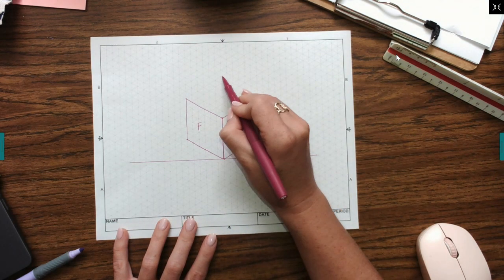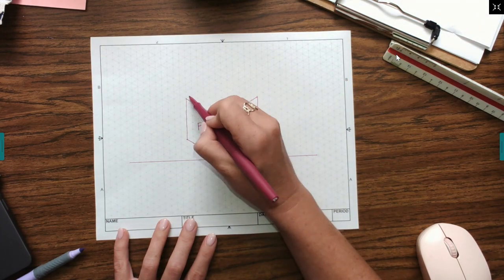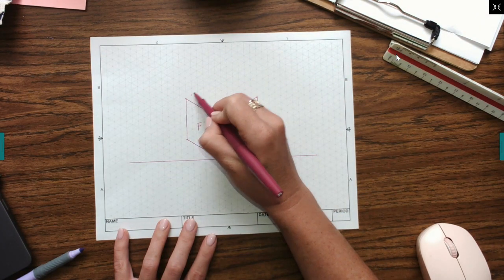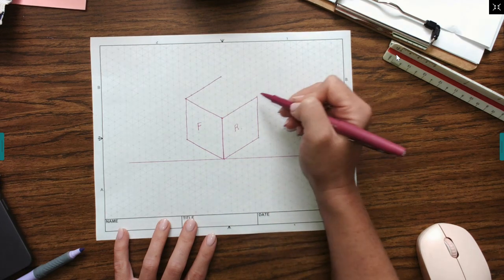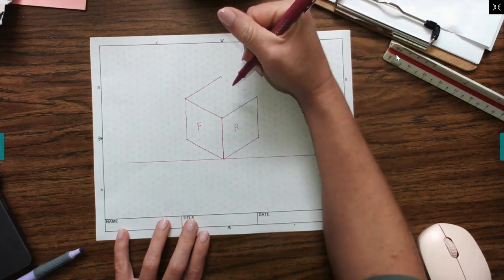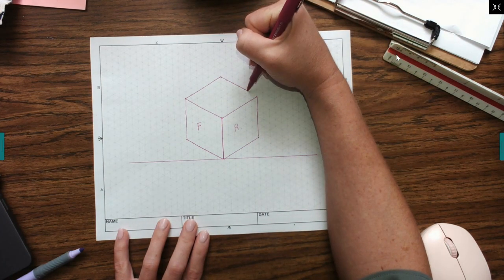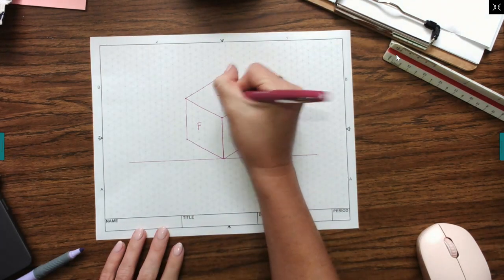And then you've got your depth and your width coming from the top. So this edge here, 1, 2, 3, 4, 5, 6, 6 that way. They should meet to create the top part of this cube.